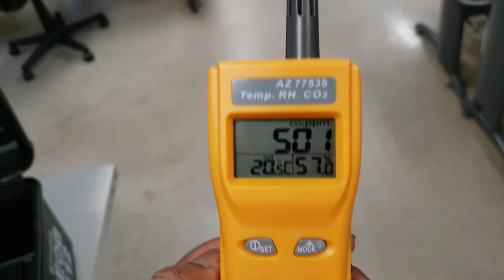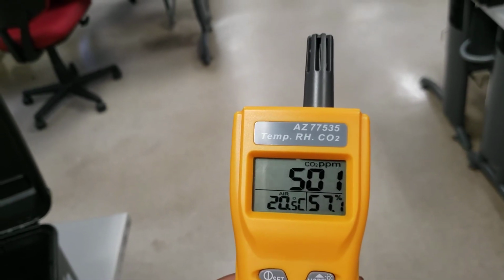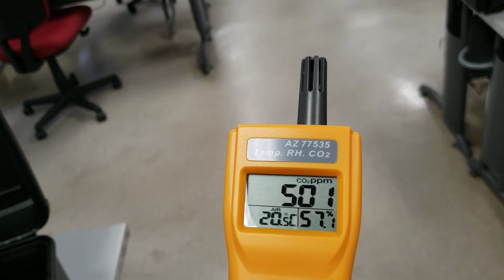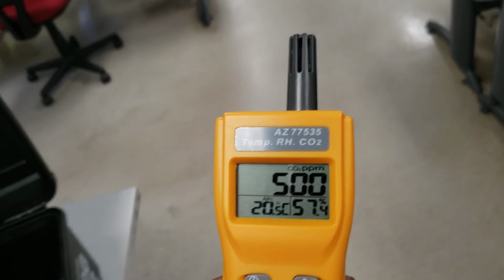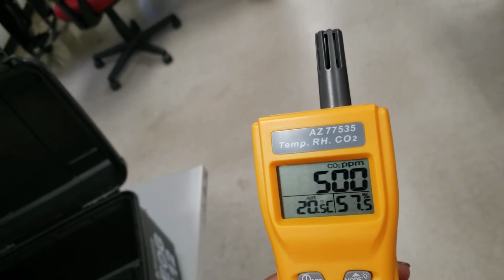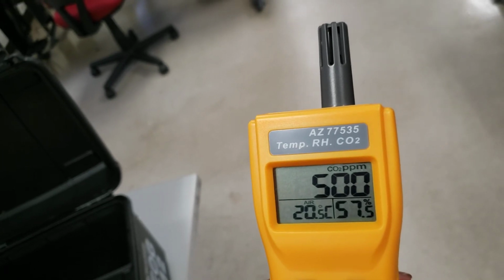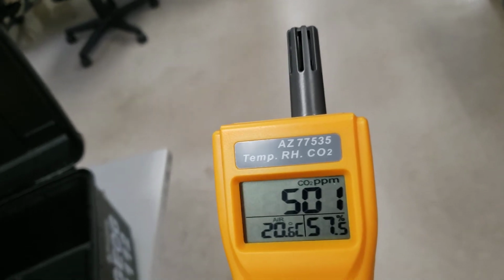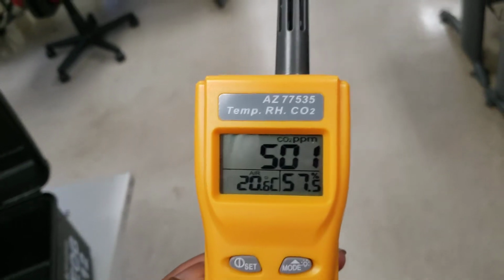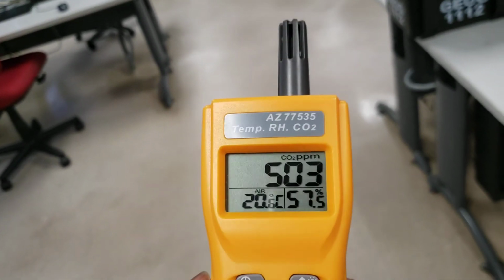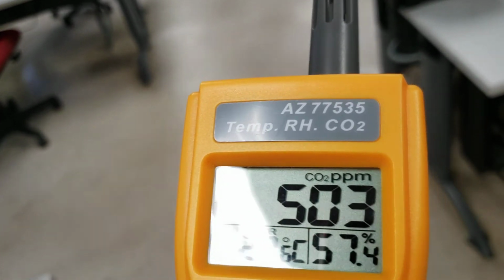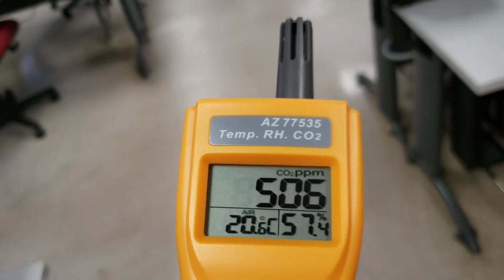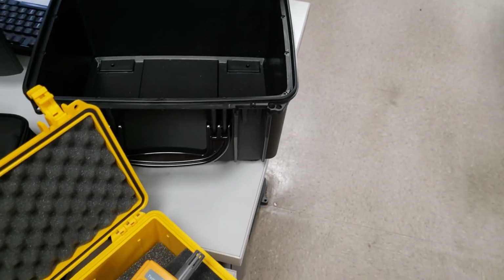All right, what do we have here? CO2, 501 parts per million. Man, I hope that's because I'm just sitting here talking, because that's pretty high. That's really not great. But yeah, you're getting different numbers outside. So that's what that is. You can see the concentration, parts per million. So yeah, that's it. As you can see, that's all. Let me turn that off.